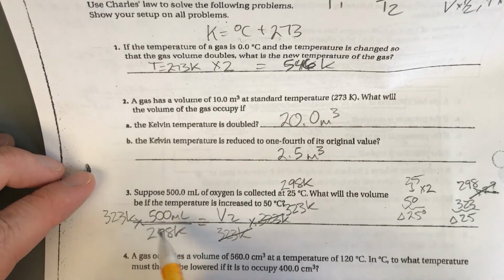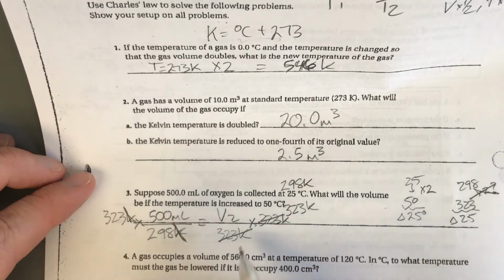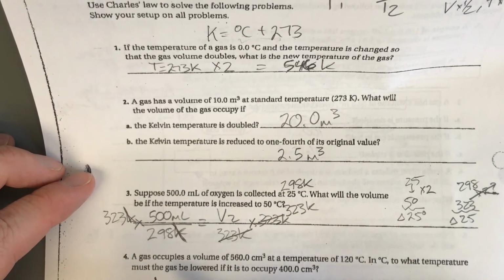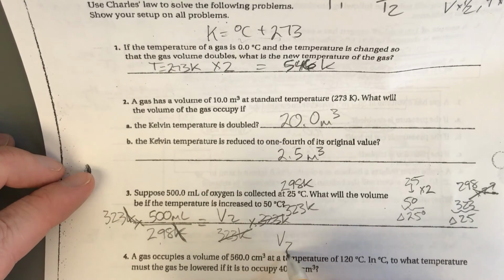And on the left side, I brought over and multiplied by 323. My K cancels out, and so I'm going to be left with my unit of milliliters, which is what we want. Now it just becomes simply plugging it into your calculator. 323 times 500 divided by 298. In this case, V2 equals 542.